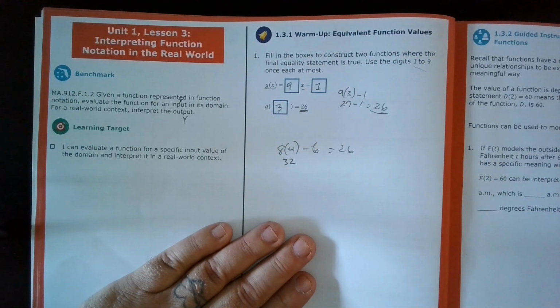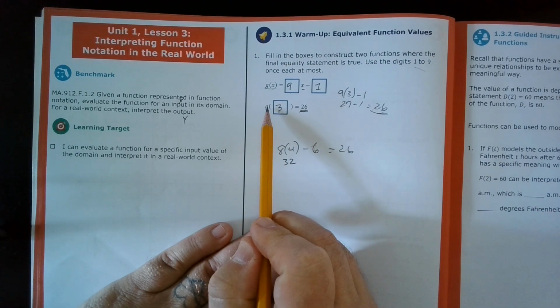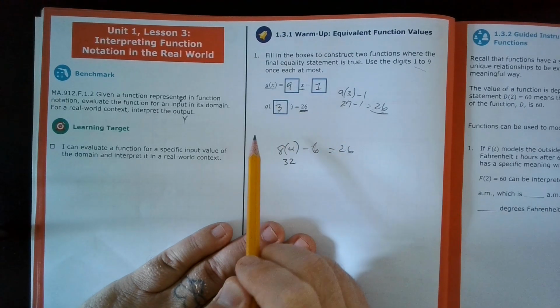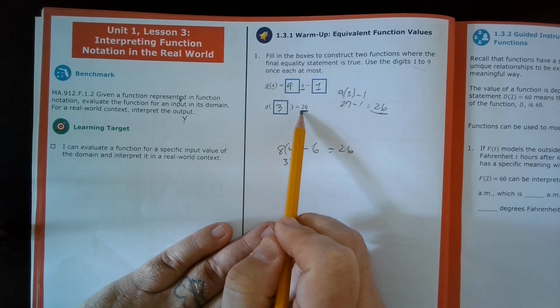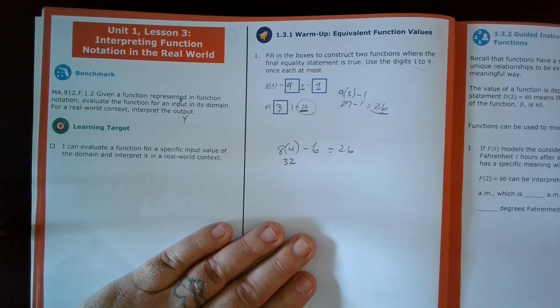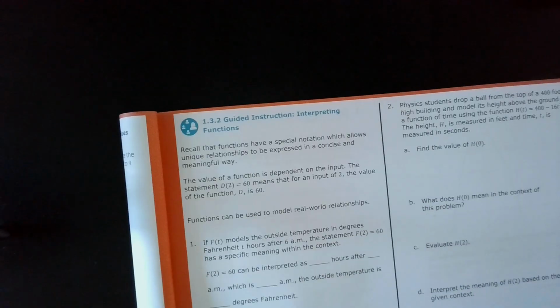So we're just playing around with numbers. Don't let this throw you off. It's trying to teach you that g of x, or whatever this is, that variable, all together should equal what's on the outside here. Hopefully I didn't throw you guys off too much.